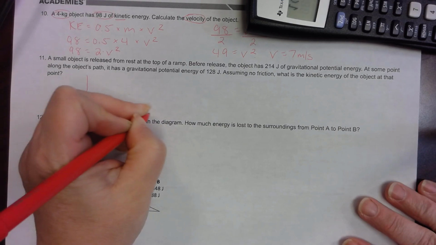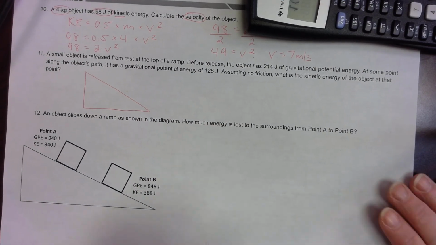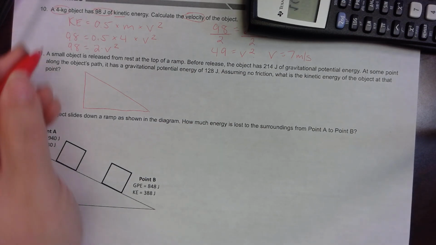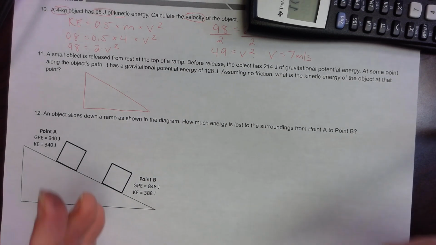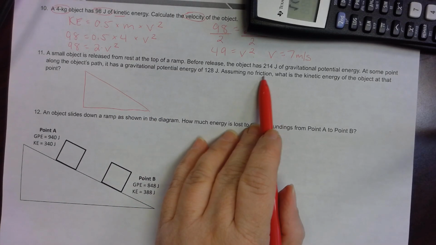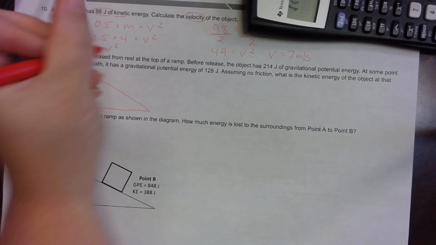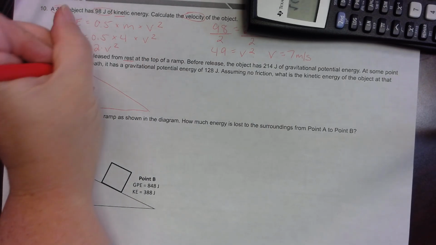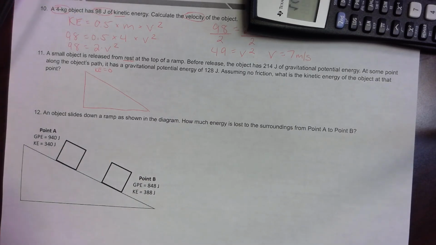This is a conservation of energy problem. We know that the amount of energy at the start of an interaction is going to be the same amount of energy at the end, as long as no energy has left the system for things like friction, but there's no friction here. So it says it started from rest at the top of the ramp. That means that its kinetic energy is 0 to start.